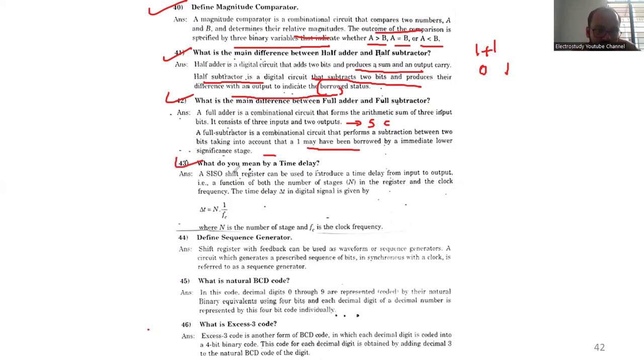What do you mean by time delay? Explain time delay. The serial input, serial output shift register can be used to introduce a time delay from the input to the output. It is a function of both the number of stages in the register and the clock frequency. The time delay in a digital signal is computed using the formula Δt, the time delay, equal to N into 1 by fc. Fc is the frequency, correct?